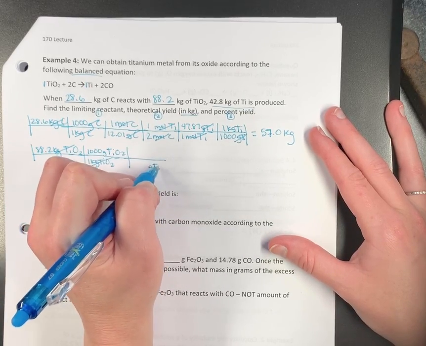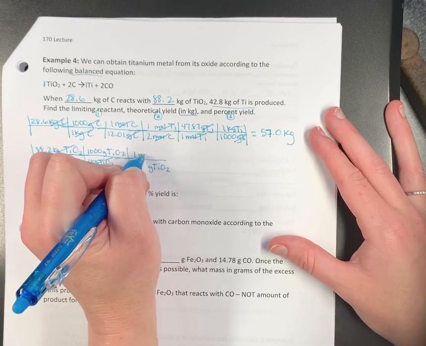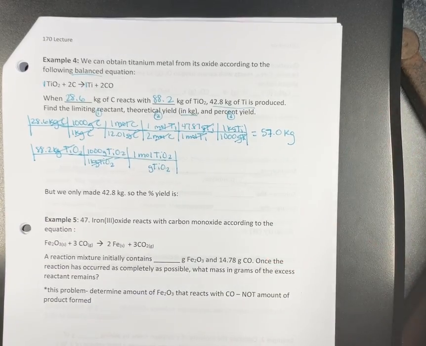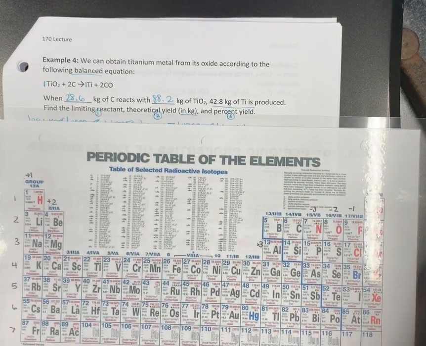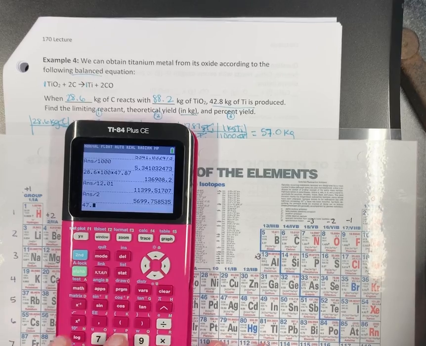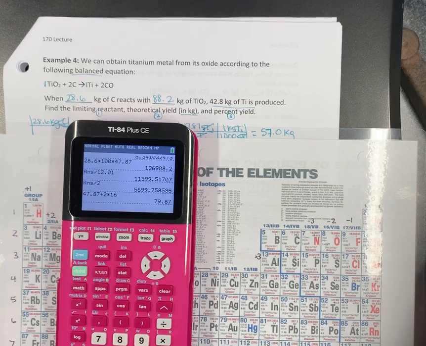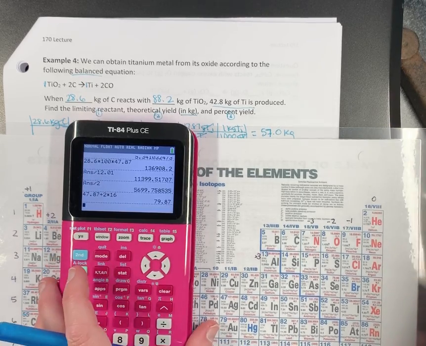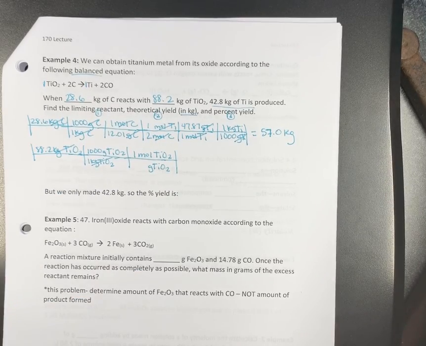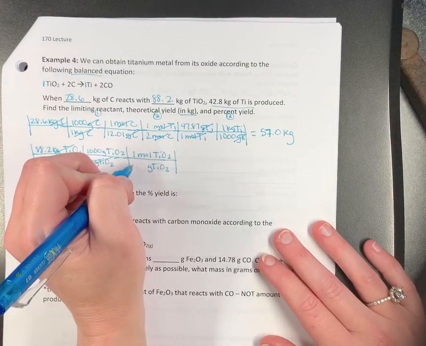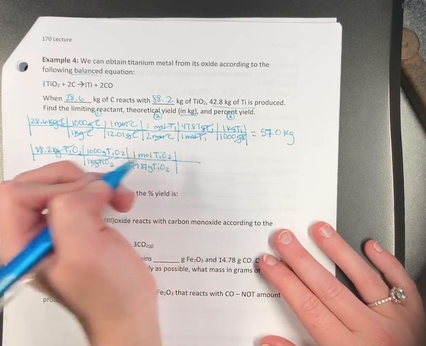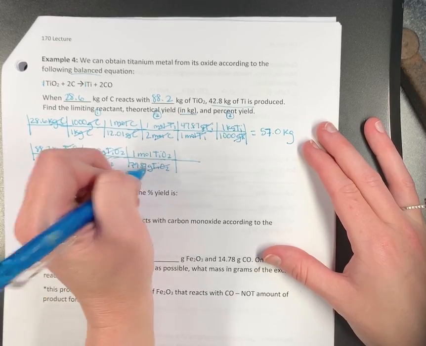We are going to need a new molar mass though. All right, so titanium, 47.87. 79.87, roundabout. 79.87 grams are gone.